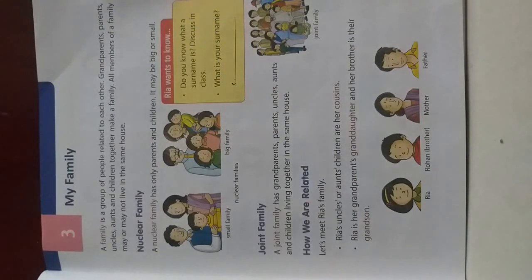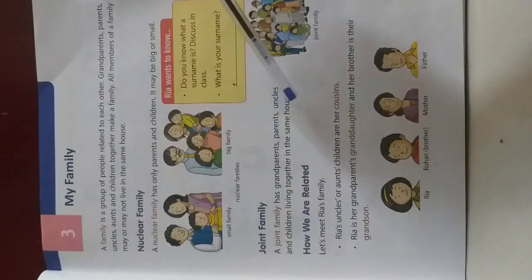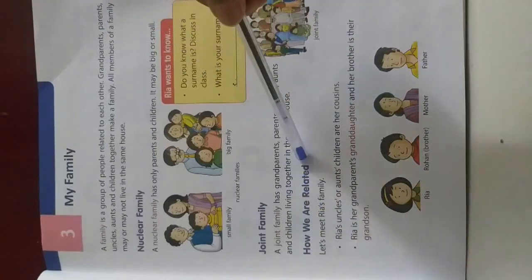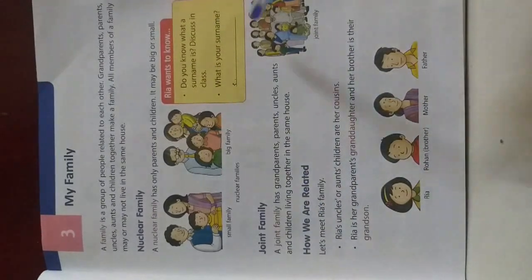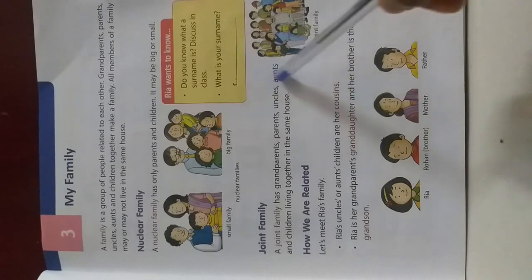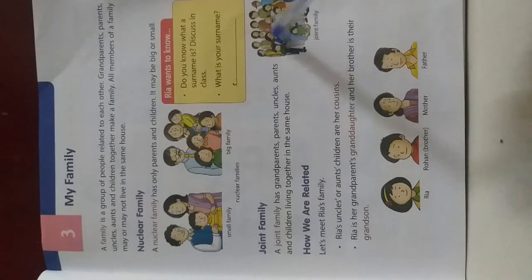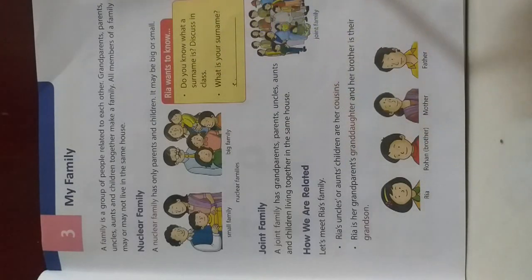Now, joint family. A joint family has grandparents, parents, uncles, aunts, and children living together in the same house. So as you can see in this picture, they have the grandparents, they have parents, they have uncles, they have cousins, that is the uncle and aunt's children, and they have the children themselves. So this is called a joint family. They do not just consist of the parents and the children, they consist of grandparents, they consist of uncles, they consist of aunts, and that's why it's called a joint family.